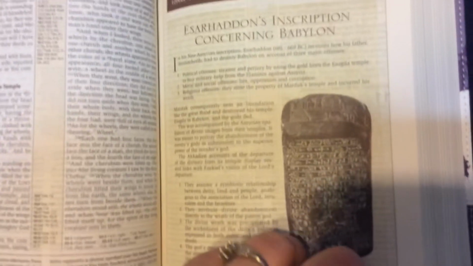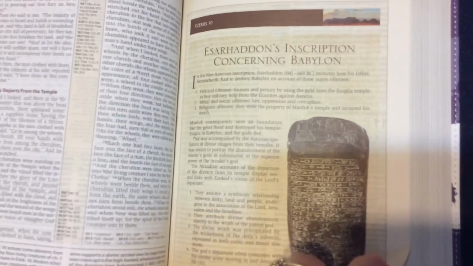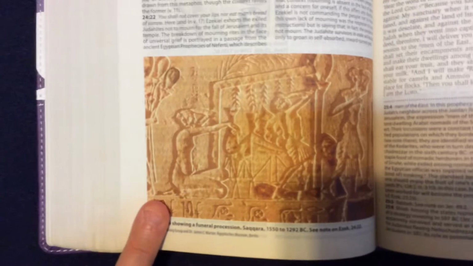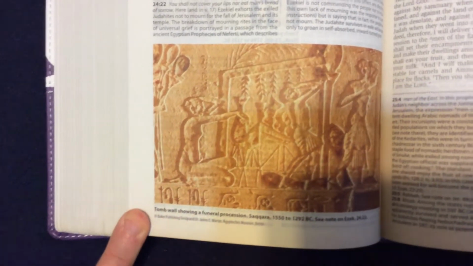Title deeds in the ancient Near East. Yeah, I'm not even going to attempt that one. Esarhaddon's inscription concerning Babylon. I think that's hieroglyphics. And then there's a tomb wall showing a funeral procession. That's interesting.